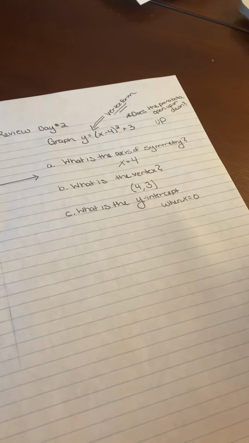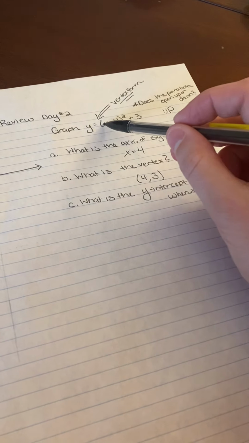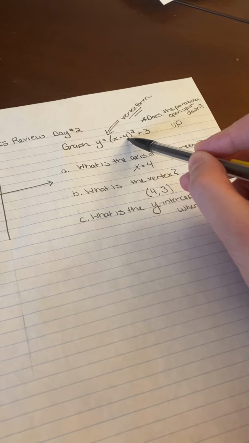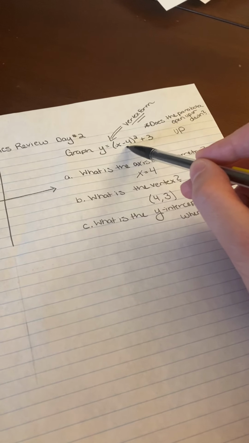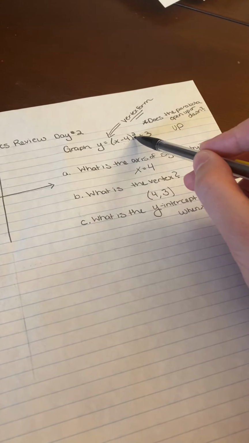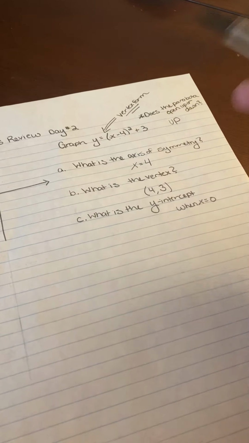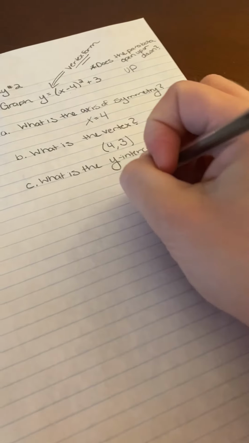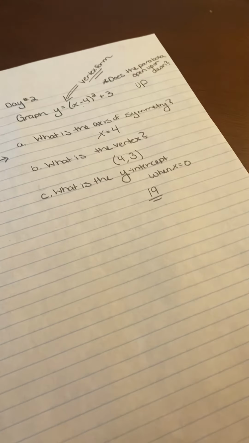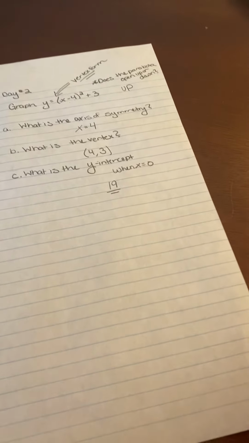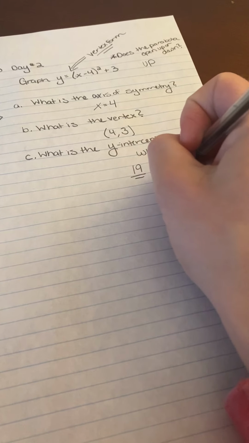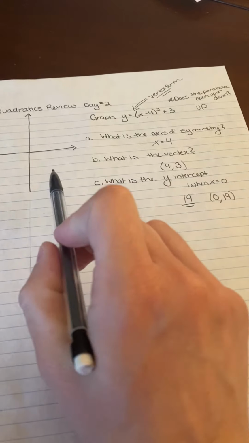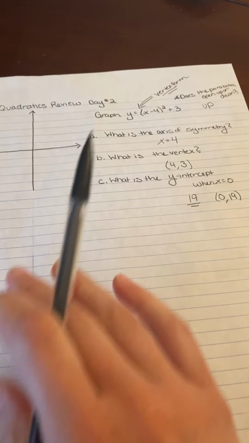And then for the y-intercept, remember that occurs when x equals 0. So what I'm going to do is I'm going to take this 0 and plug it into the original. So 0 minus 4 is negative 4. Negative 4 squared, so negative 4 times another negative 4 is a positive 16. 16 plus 3 is 19. So my y-intercept is at 19, or you could also write it 0, comma 19 as an ordered pair. So that's where it would hit the y-axis on my graph over here.